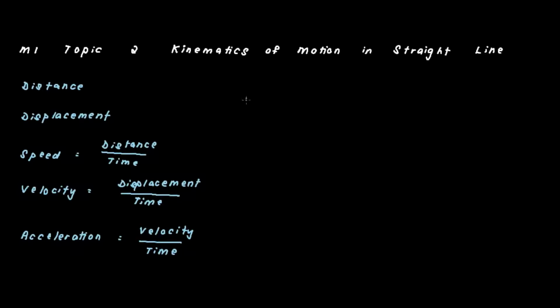Other than that, we have three important ideas. If you are finding the average speed, make sure that you take the total distance and divide by the total time that you are using. This is very important when we look at the v-t graph later. If the question is asking for average speed, make sure that you are calculating the total distance, and not only the net change in displacement.